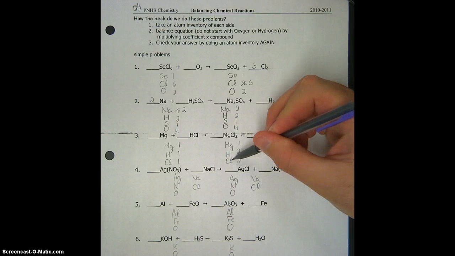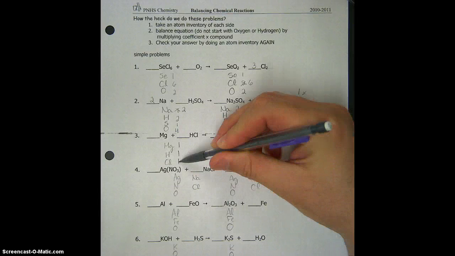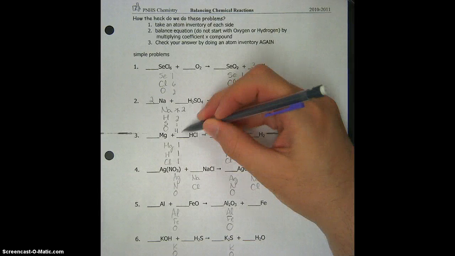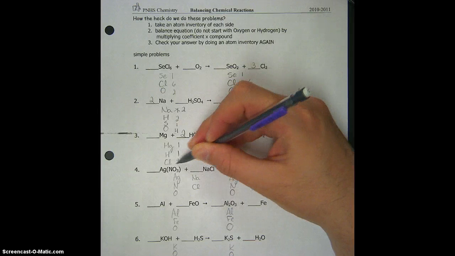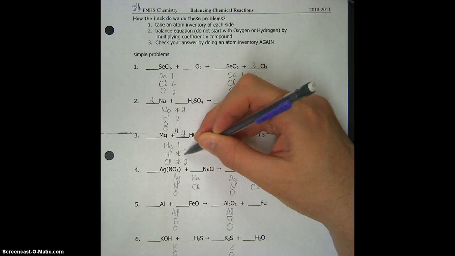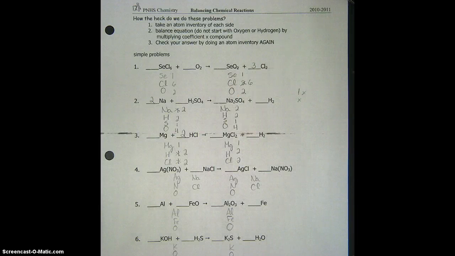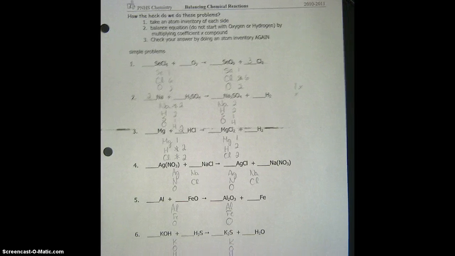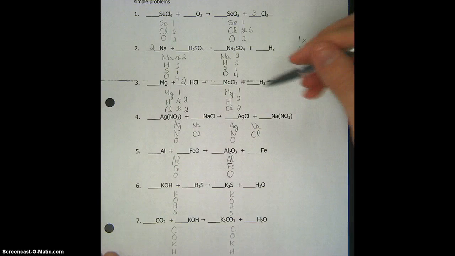Since they don't match, I'm going to start with something. I'll follow our hint and wait on hydrogens. So I'll start with chlorines. 2 here, 1 here. I'll slap a big old coefficient 2 there. Gives me 2 chlorines for my new inventory and 2 hydrogens for my new inventory. And that makes everything match. Hunky dory. Slide my paper up a bit. There we go.